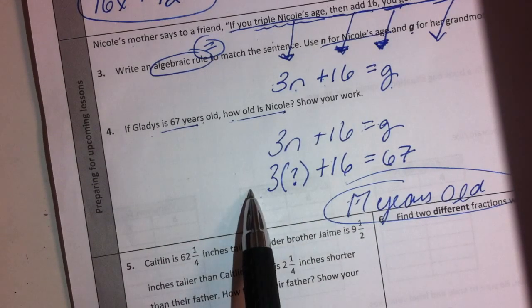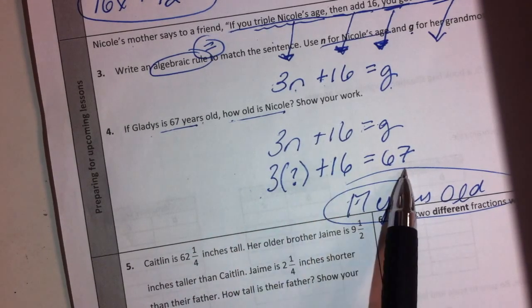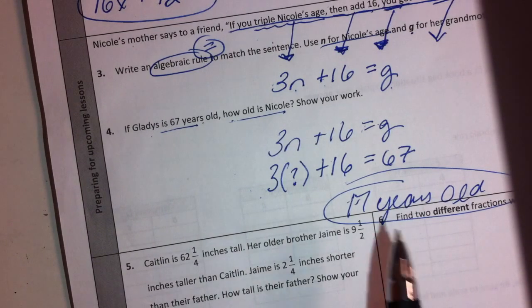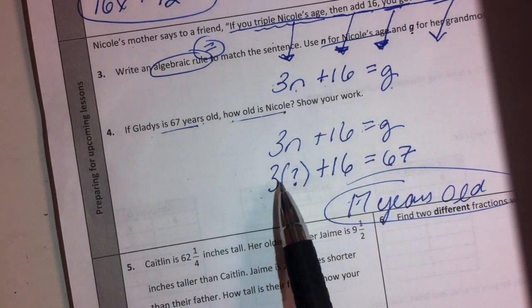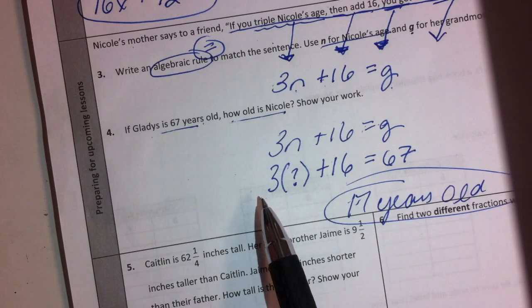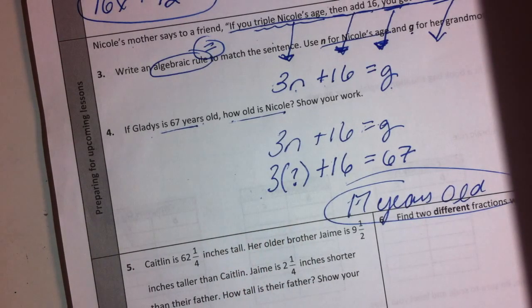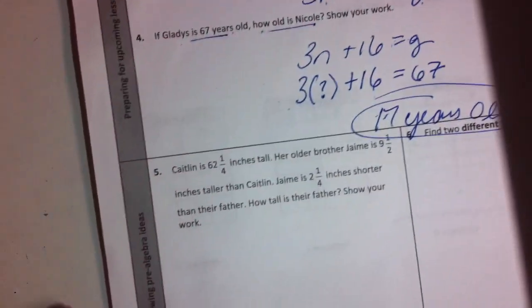17 times 3 plus 16 gives you 67. For this one, you could have guessed and checked. Start with 20, see if you were too high or too low. That's fine if you did it backwards. Okay, number 5.